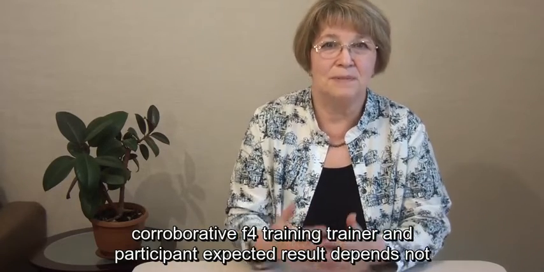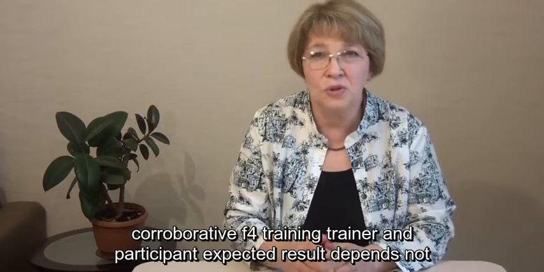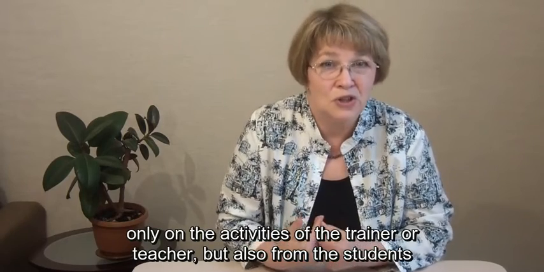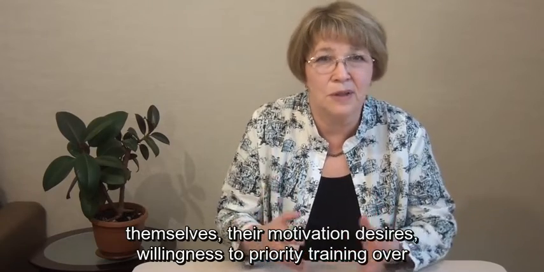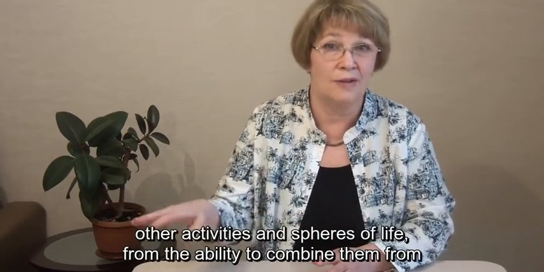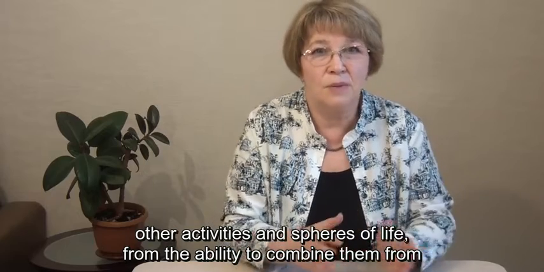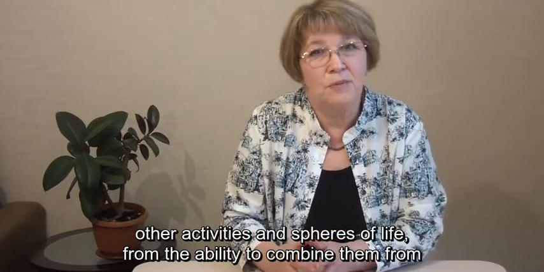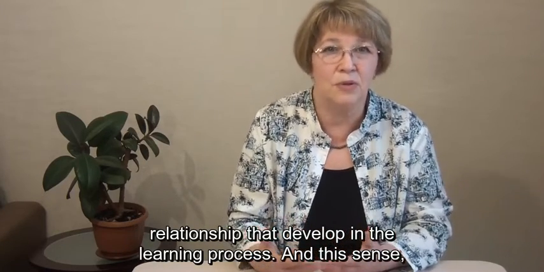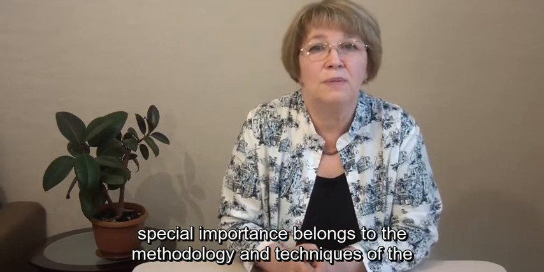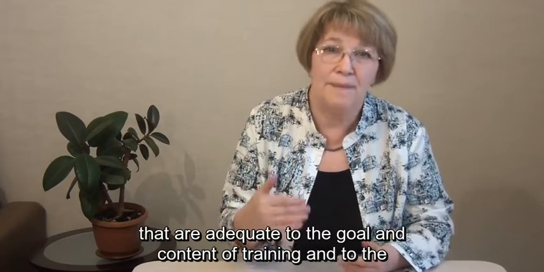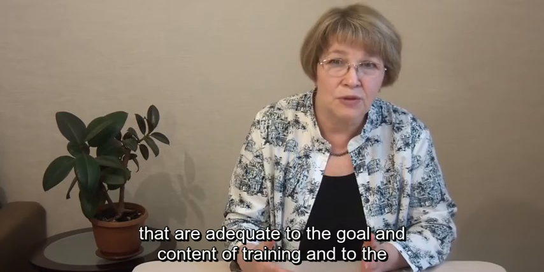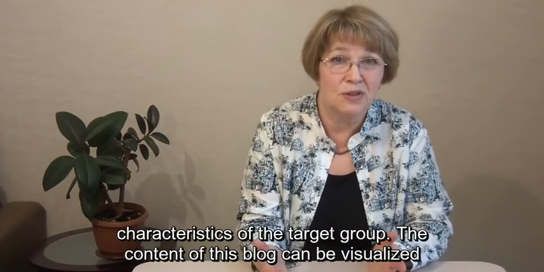Expected results depend not only on the activities of the trainer or teacher, but also on the students themselves, their motivation, desires, willingness to prioritize training over other activities and spheres of life, on the ability to combine them, and on relationships that develop in the learning process. In this sense, special importance belongs to the methodology and techniques of the training, a set of methods that are adequate to the goal and content of training and to the characteristics of the target group.